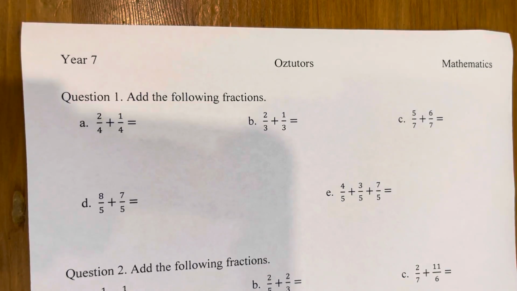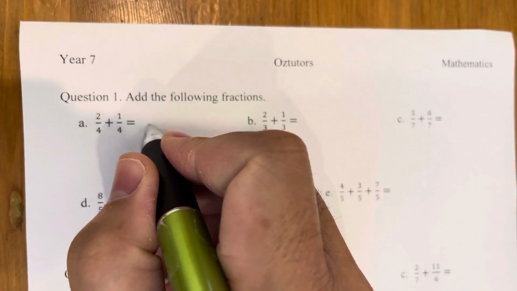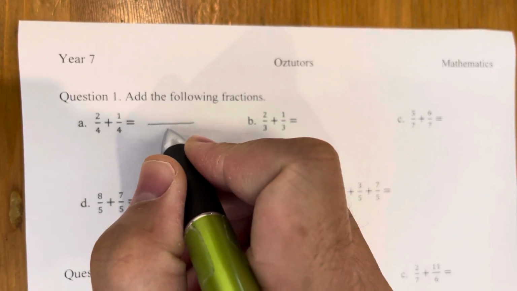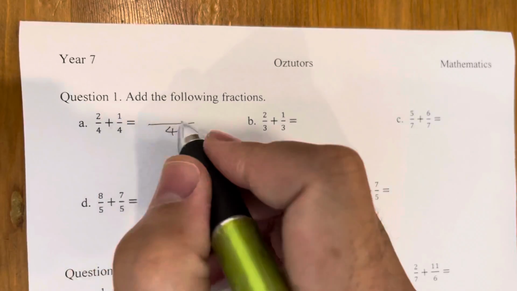When we combine fractions together, you have to make sure the bottom denominators are the same. So we have 4 and 4. We write the common denominator once, 4. Then we add the top numbers together. 2 plus 1 is 3.